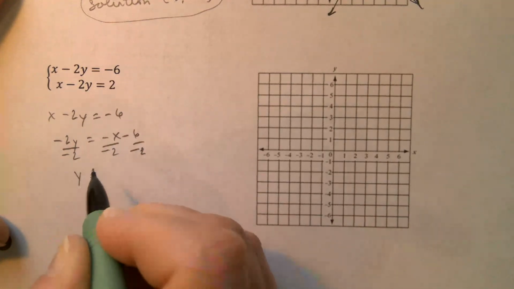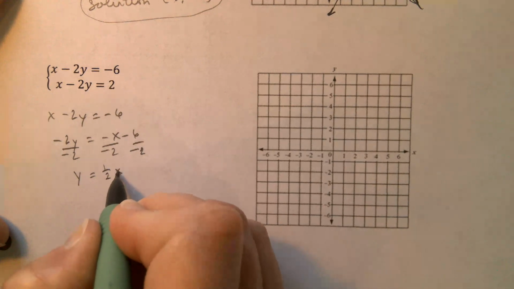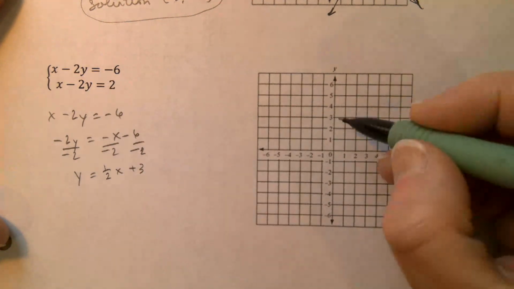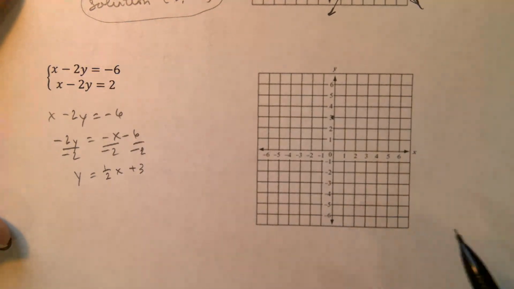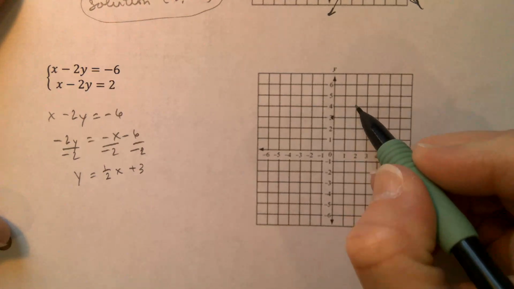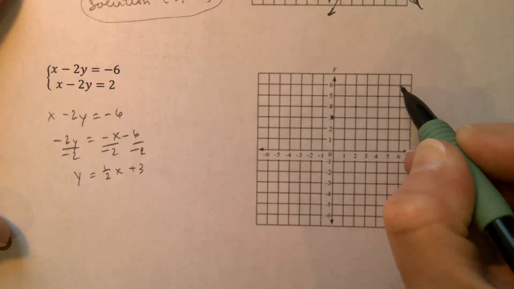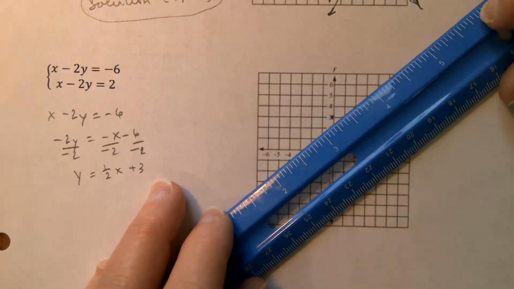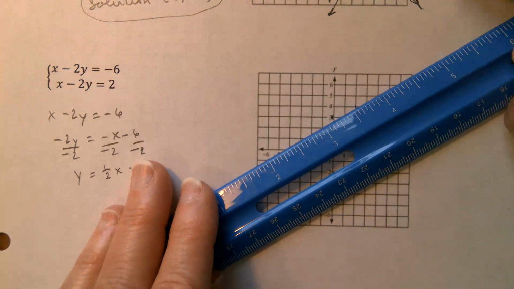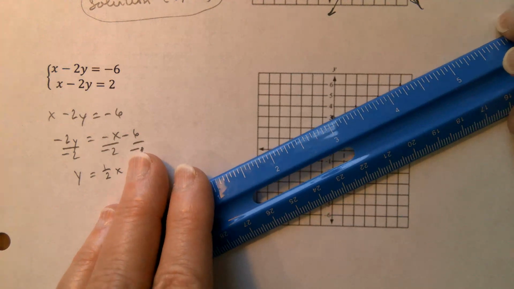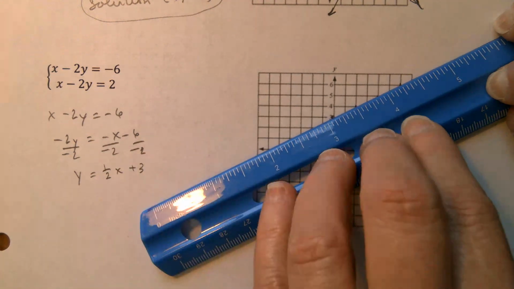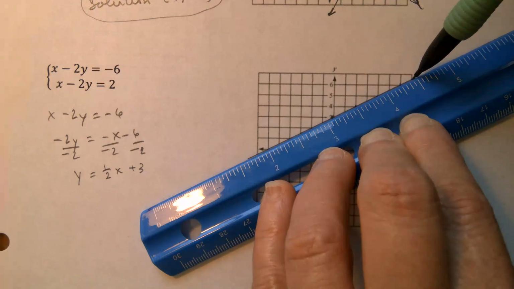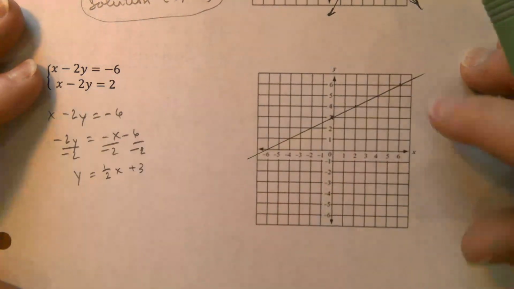And I get y is equal to 1/2 x plus 3. So 3 is my y-intercept. My slope is 1 over 2, so it's up 1 over 2, up 1 over 2, up 1 over 2. And again, I want to use my straight edge to graph that as neatly as possible. I want to be super accurate because we're looking to see where they intersect. So if my lines are kind of sloppy or inaccurate, I'm not going to get the right answer.